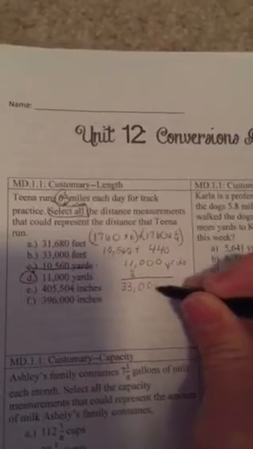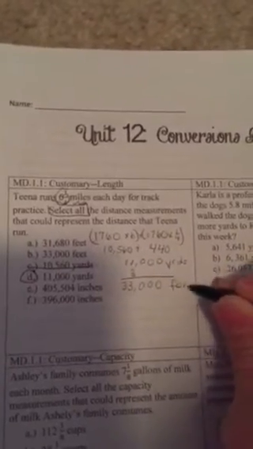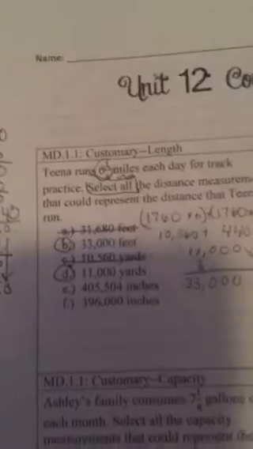And now I just drop down those zeros. So now I have my next answer, 33,000 feet. And again, I'm going to cross out the other one. So now I'm only looking at inches. If you look at your reference sheet, I am in feet.